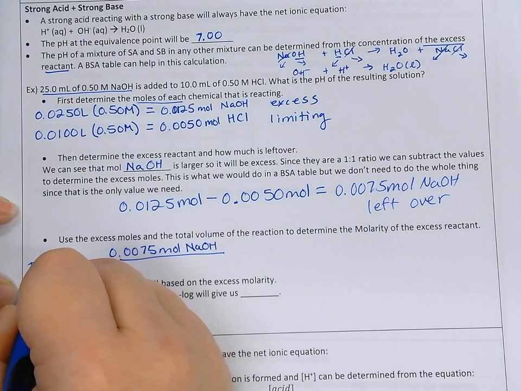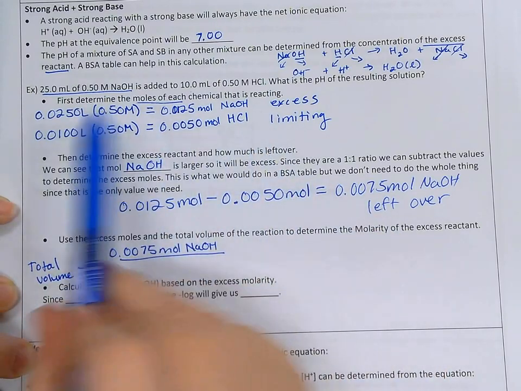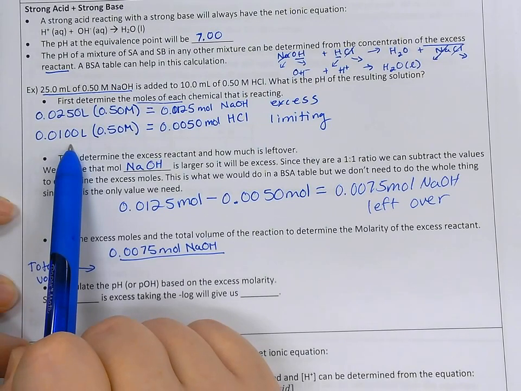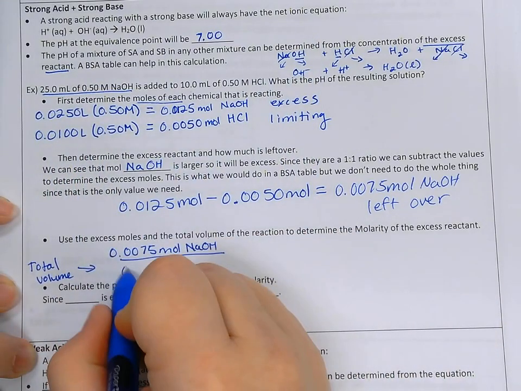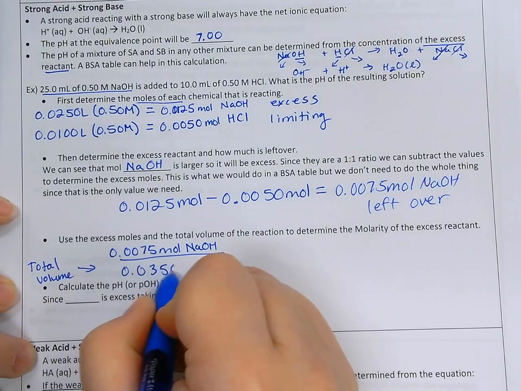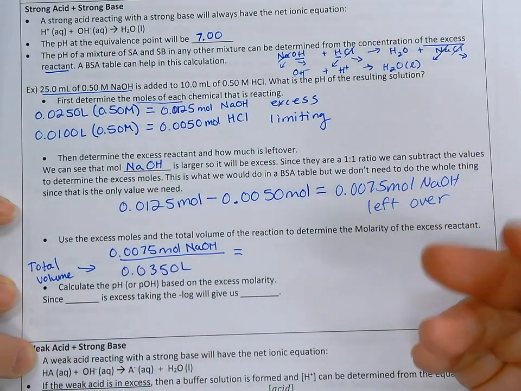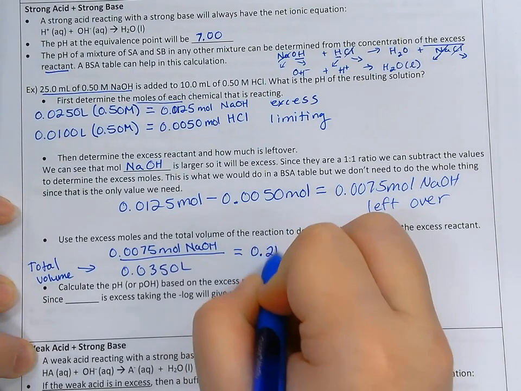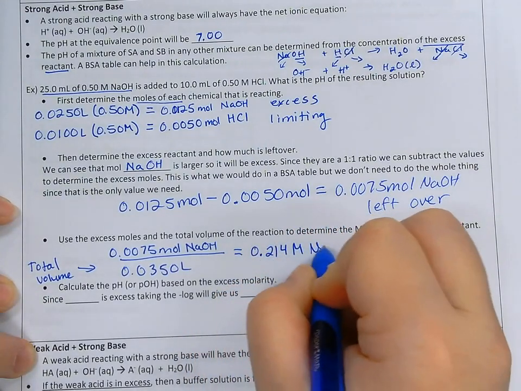Well, what's our total volume? Let's look up here. We've got 0.025 liters and 0.01 liters. We're going to add those together, 0.0350 liters, and find our new molarity, which ends up being 0.214 molar sodium hydroxide.